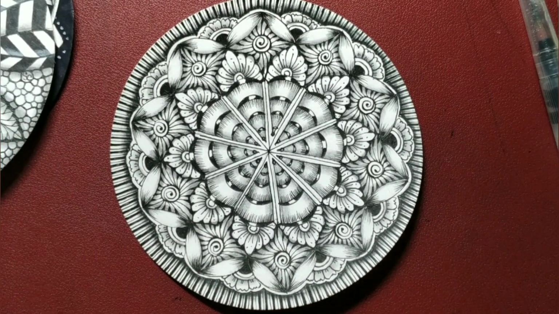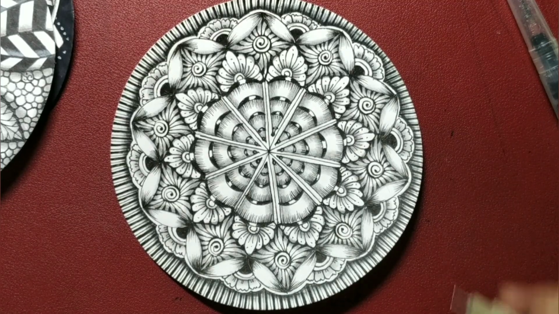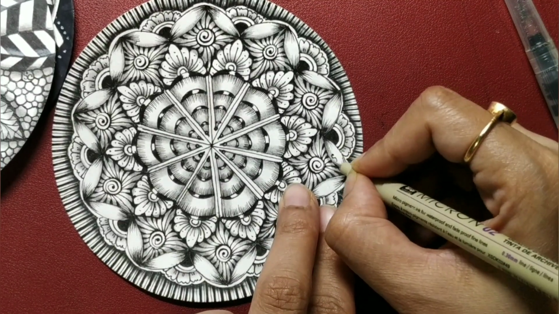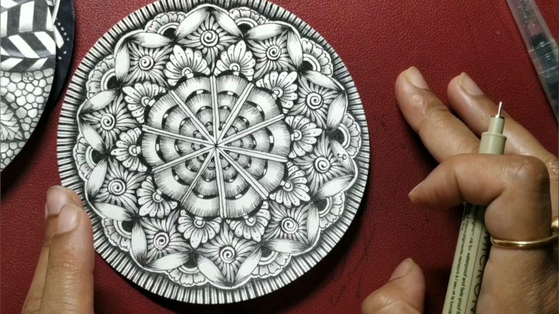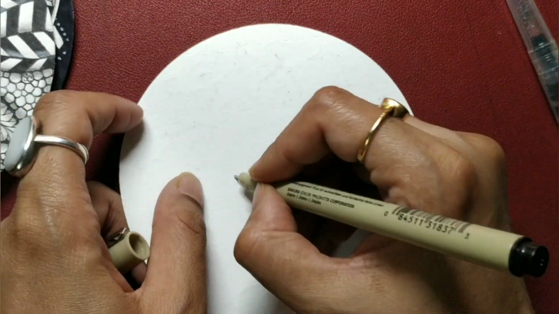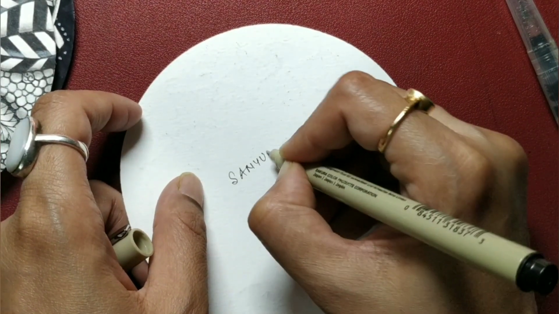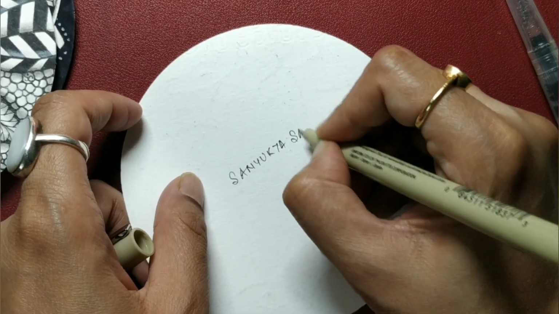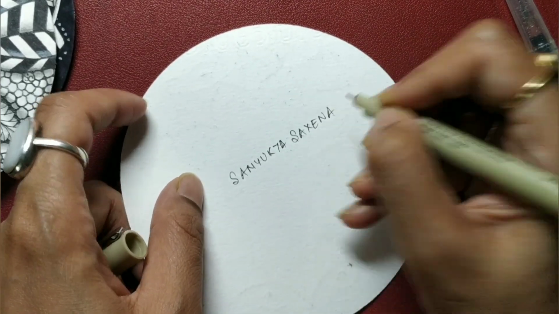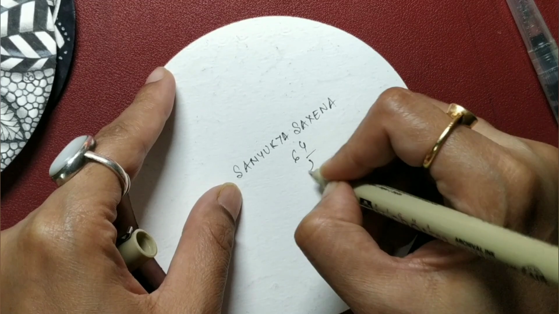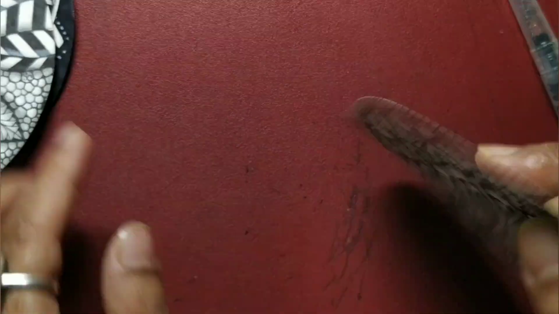So I'm now going to close my tile here. Find a place, put your chop, and sign and date it. Today is 6th of April 22, right?